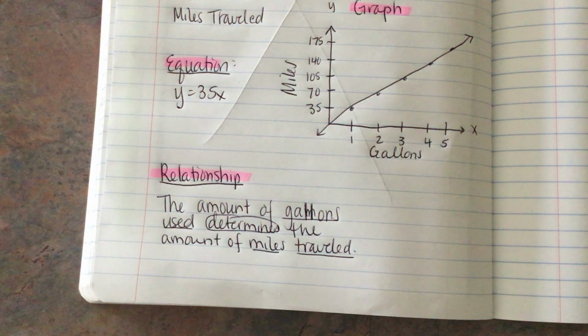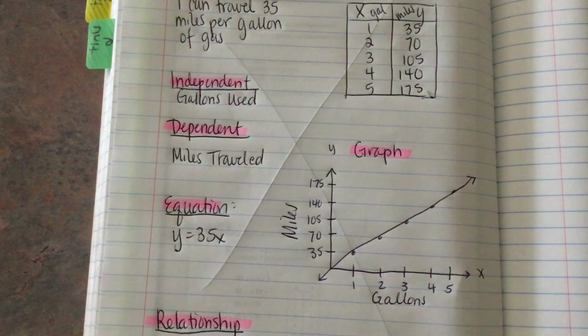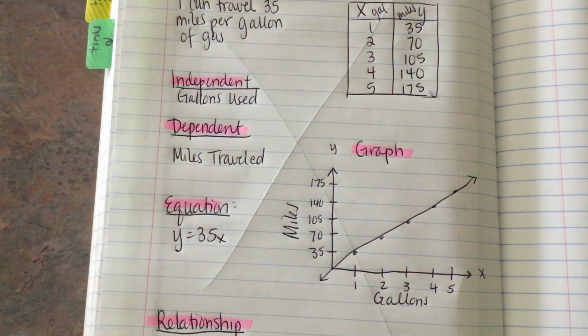Identifying the independent and the dependent variable, we were about 70%. A lot of you guys identified it, but you added way more information than you needed. Like here, gallons used, miles traveled. Keep it simple.